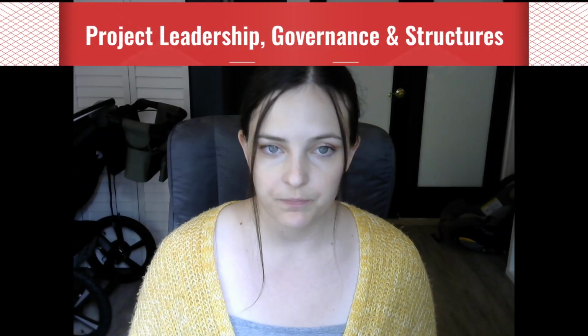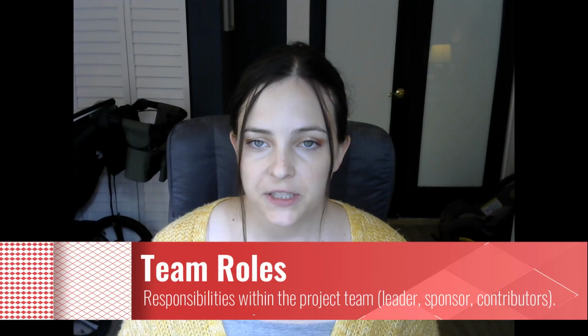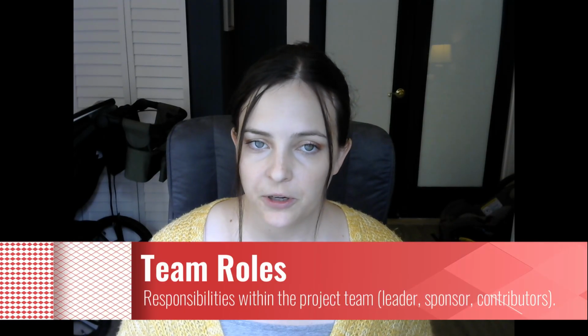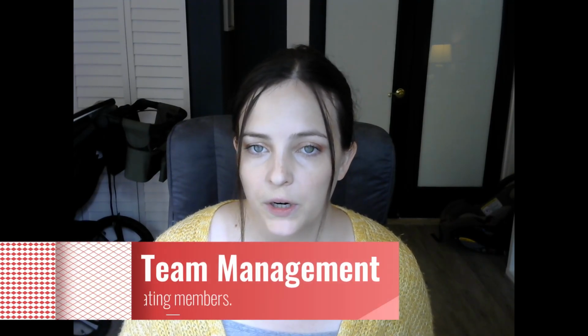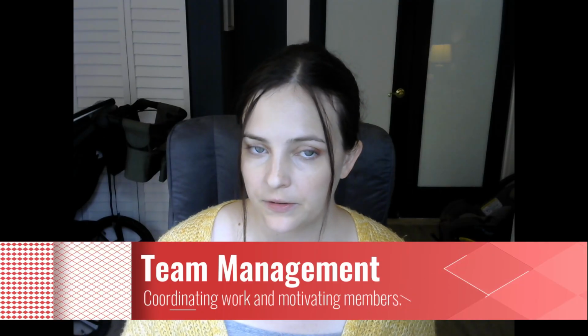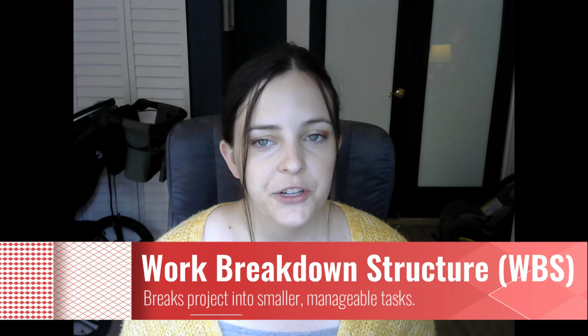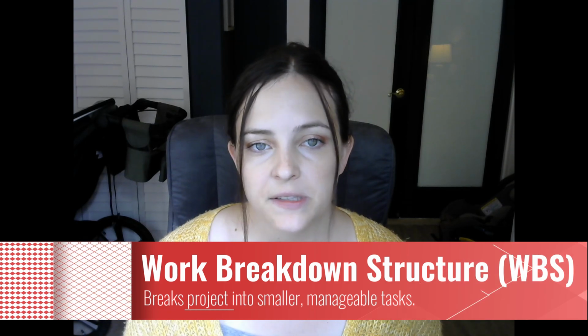Then we have project leadership, governance, and structures. Team roles are the responsibilities within the project team: leader, sponsor, contributors. Team management is coordinating work and motivating members. And work breakdown structure, or WBS, breaks projects into smaller, manageable tasks.